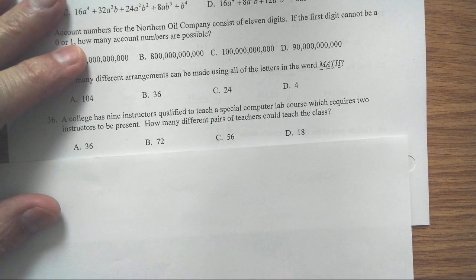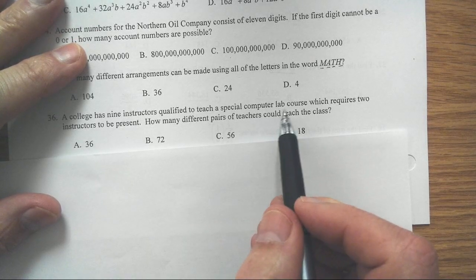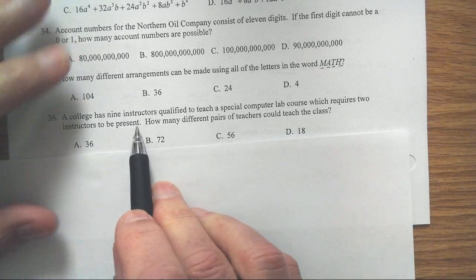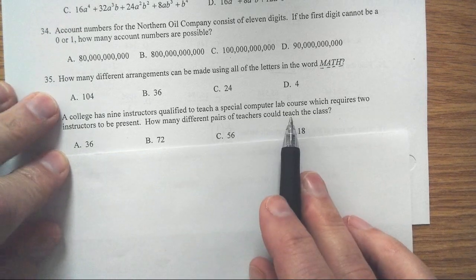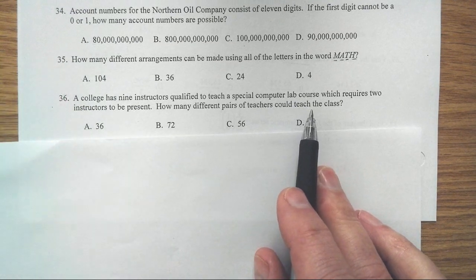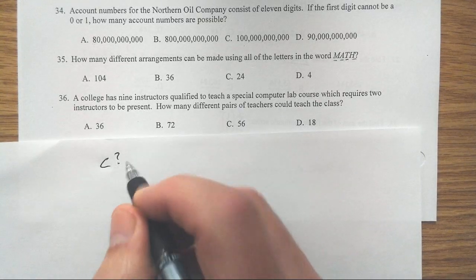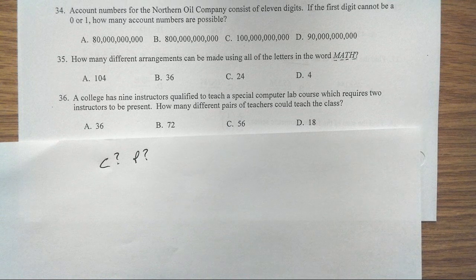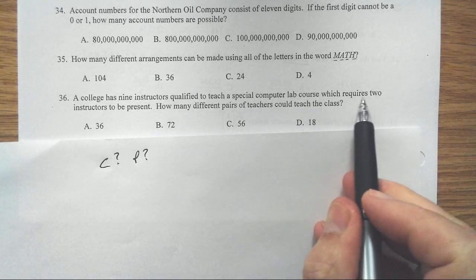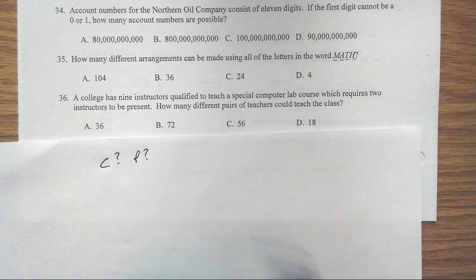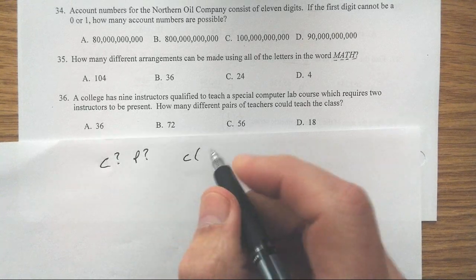Okay, a college has 9 instructors qualified to teach a special computer lab course which requires 2 instructors to be present. How many different pairs of teachers should there be? So we're going to choose 2 out of 9, a subgroup from a group. What should be going on in our head? Is this a combination or a permutation? Is there anything here that implies the order that those instructors are chosen matters? Requires 2 instructors to be present. No, it's not like one is presenting material and one is tutoring. It's just 2 instructors present. That's all we know. Therefore, this is combination.